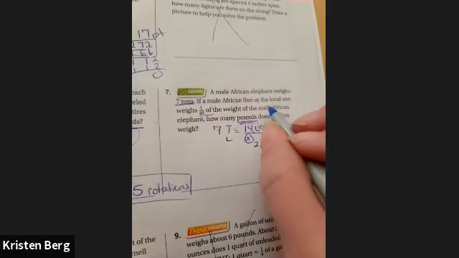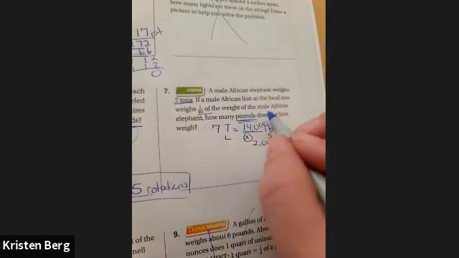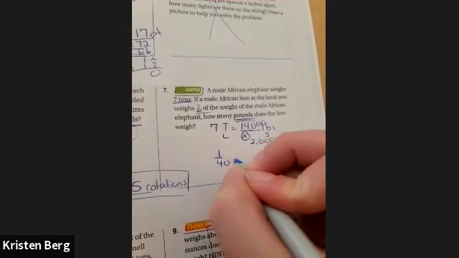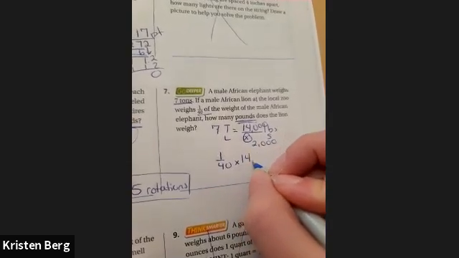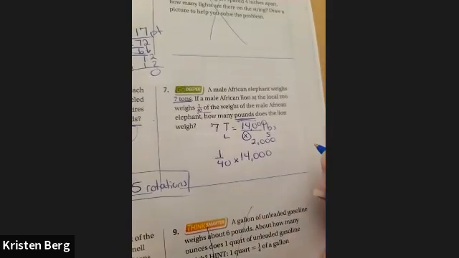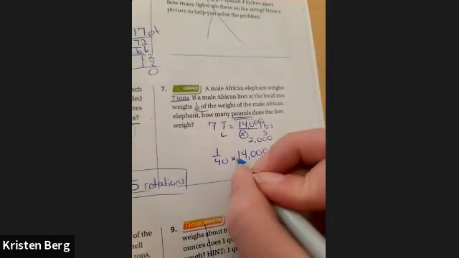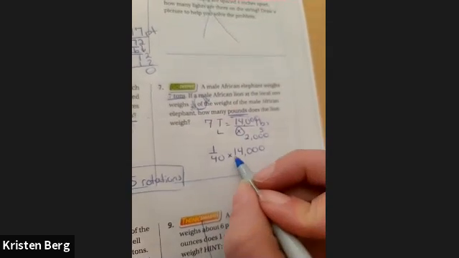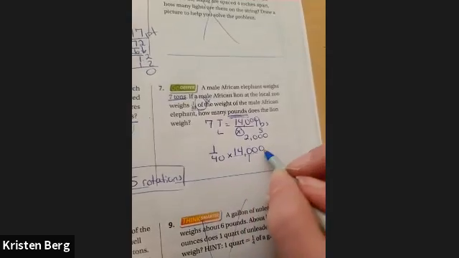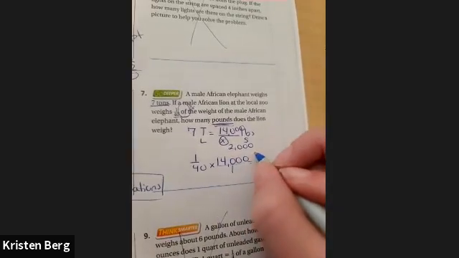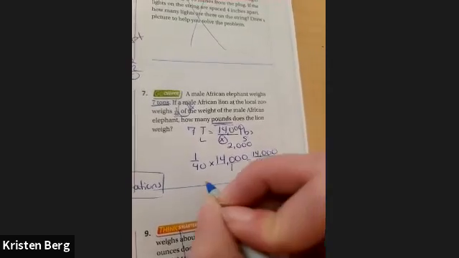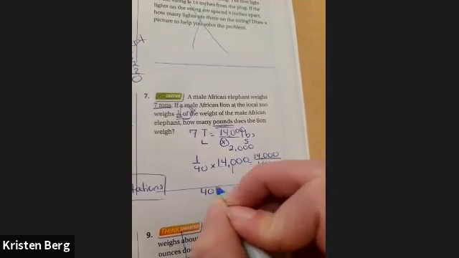Now, we have to figure out what 1/40th of the elephant is. 1/40th of the elephant, which is 14,000 pounds. Remember, the word of means times. So I can put this over 1. Here, I'm just going to go across. This would be 14,000 over 40. So now I got to go ahead and divide.